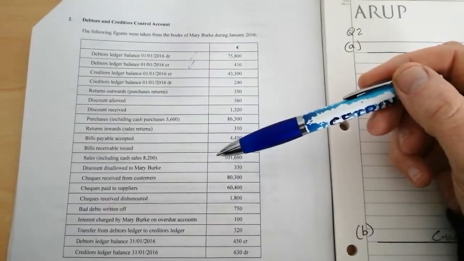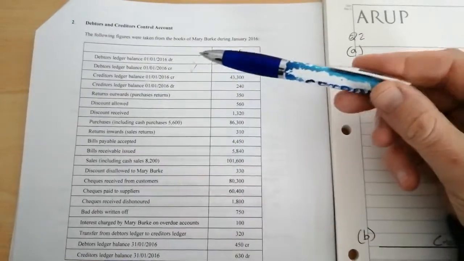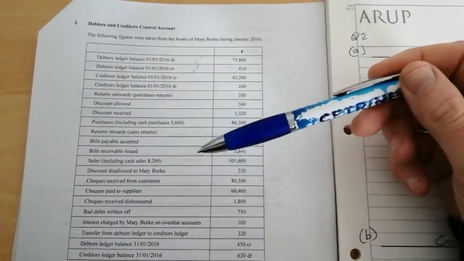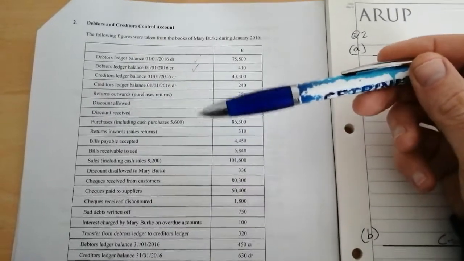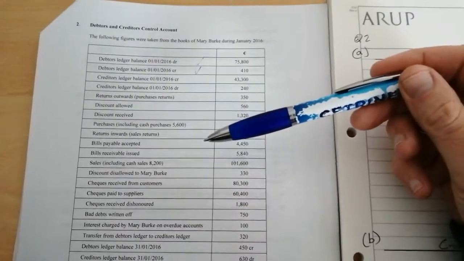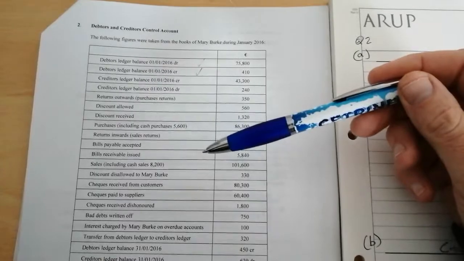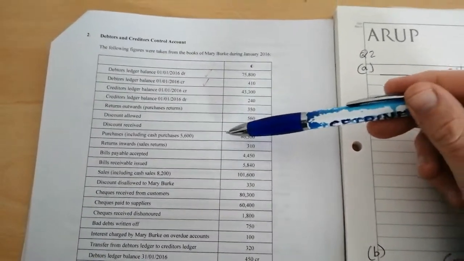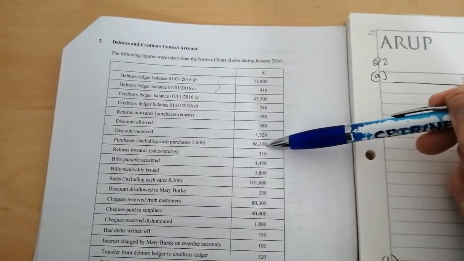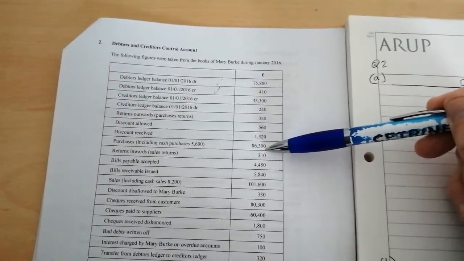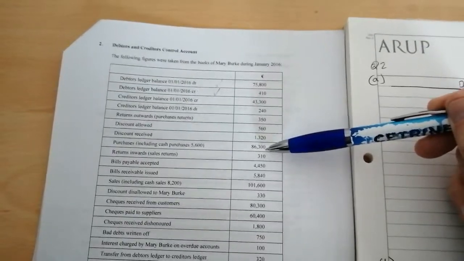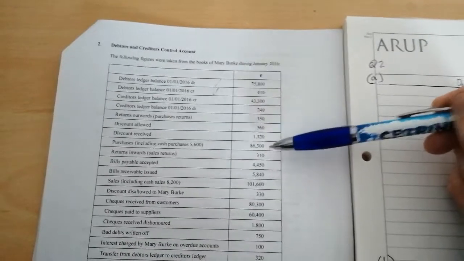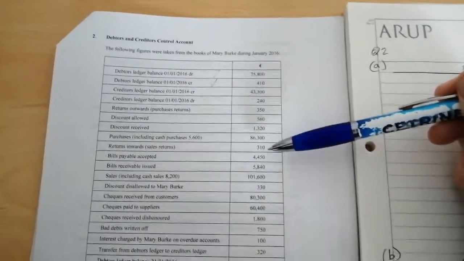All you really need to do are two things, or what you need to know are two things. You need to know for each one of these entries whether it goes in the debtors control account or the creditors control account, and which side of the account it goes on. No calculations as such, except for one very straightforward one where you have something like purchases or sales, which include cash purchases or cash sales. You take off the cash element just to get the credit purchases. That's really the only calculation.